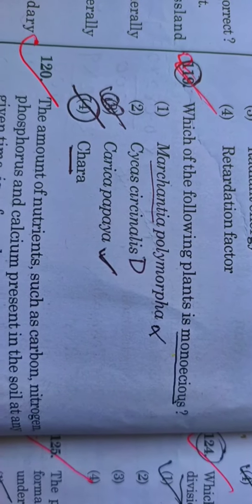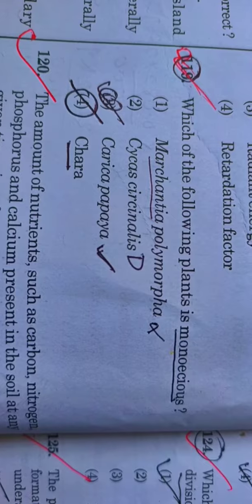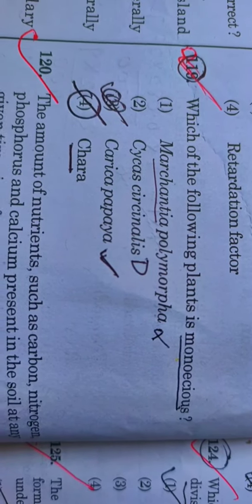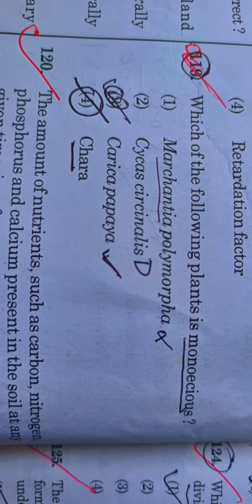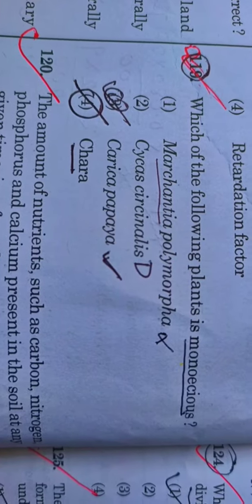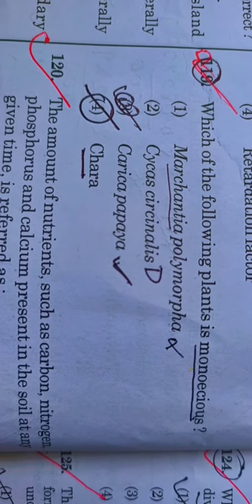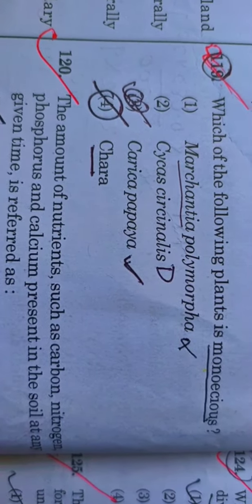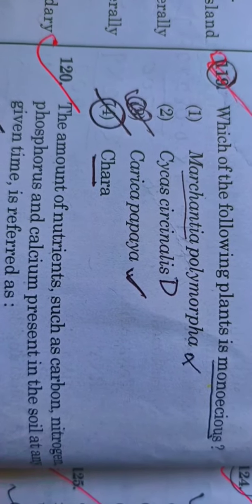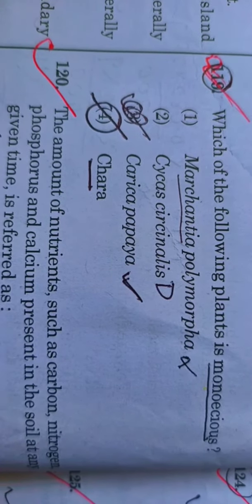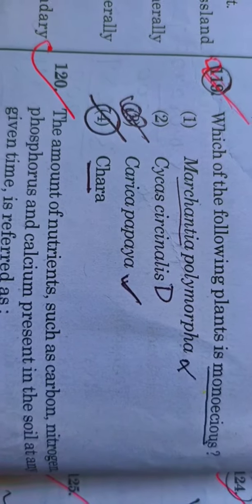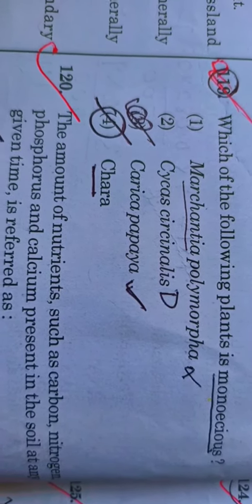So option number 2 will be the correct answer. Question number 119. Which of the following plants is monoecious? Marchantia polymorpha, second option Cycas, third is papaya. So we know that Chara, which is a kind of green algae belonging to plantae, is the correct answer. So fourth option Chara is right, whereas the Cycas, papaya and Marchantia are dioecious.